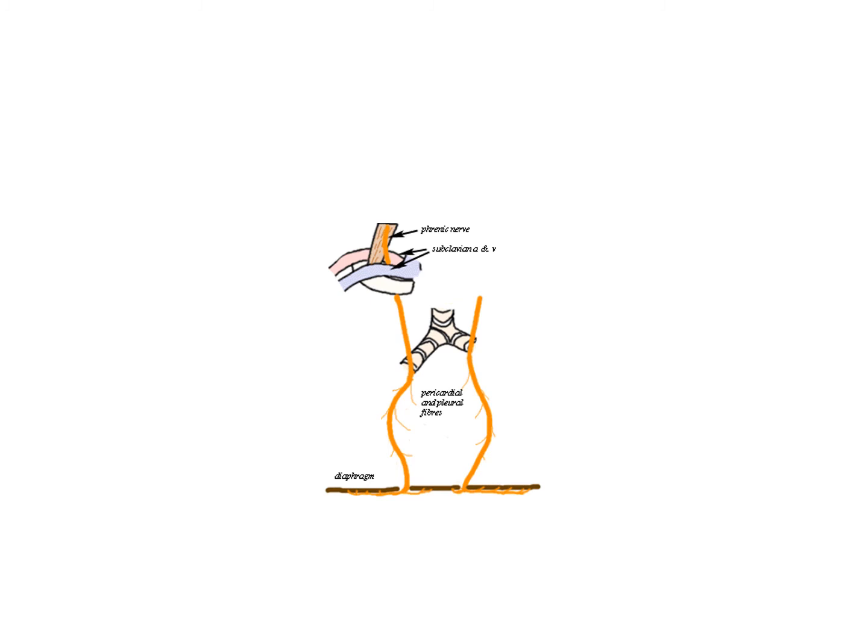Now the nerve supply is mainly by the phrenic nerve. So the muscles of the diaphragm develop from the third, fourth, and fifth cervical myotomes. Now, when the diaphragm descends, the phrenic nerve is dragged, and hence there is a long course of the phrenic nerve.